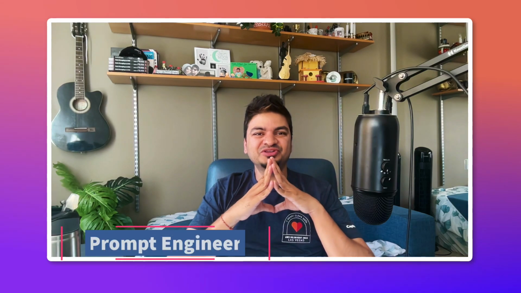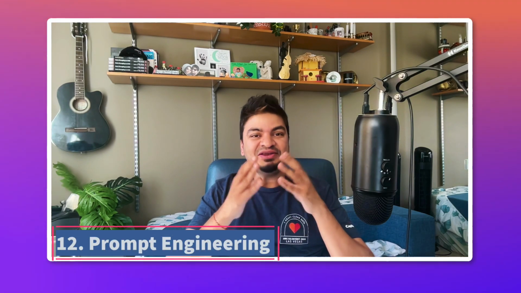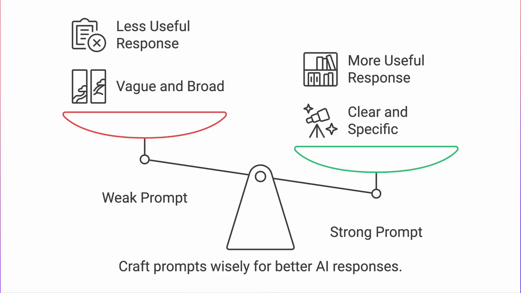Now let's move to prompt engineering, the art of talking to AI. Prompt engineering is the skill of designing better prompts to get more accurate responses from AI. For example, I can ask, "Tell me about space," or I can ask, "Explain the history of space exploration in simple terms with key milestones." Which do you think will provide the better result? Of course, the latter one.